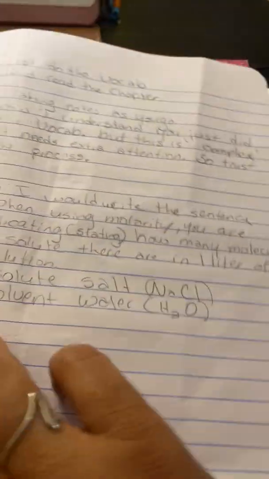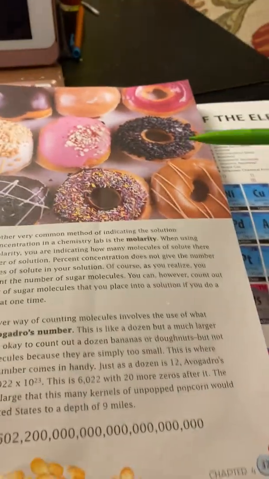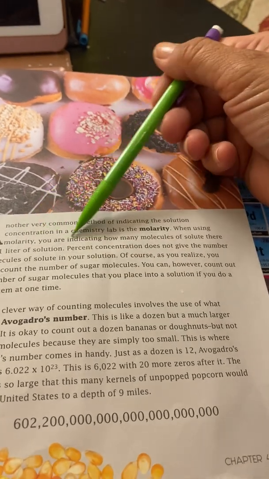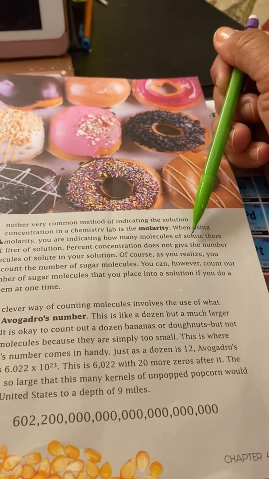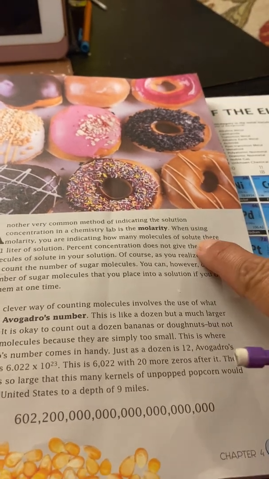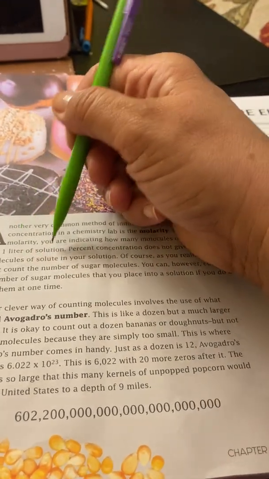Okay, so do you remember that? I would make that note in this first paragraph so that I could put those memories together. So when using molarity, you're indicating how many molecules of solute, another word for that is like the salt or the sugar that we used, there are in a liter of solution.